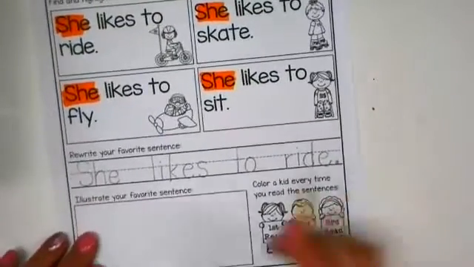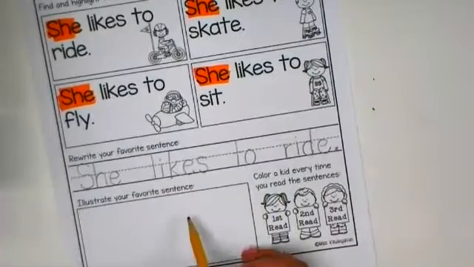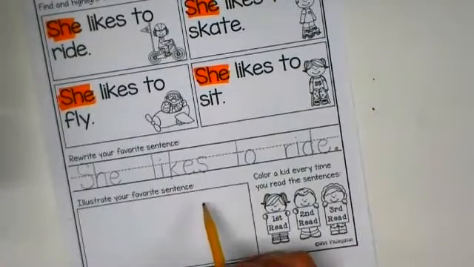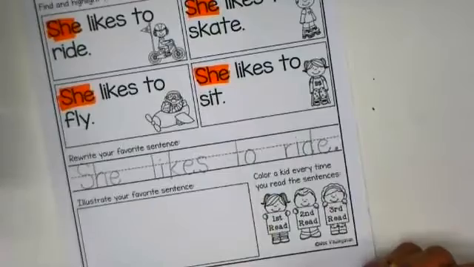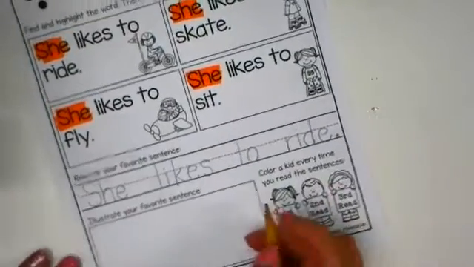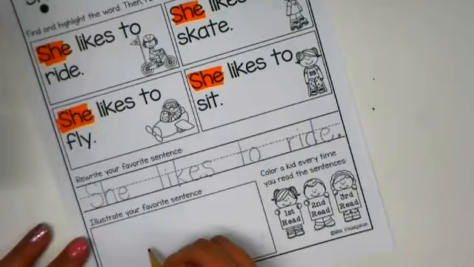Okay, so then down here, after you've written your sentence, you're going to draw in this rectangular box, you're going to illustrate a picture to go with that sentence. She likes to ride a bike. So I think I'm going to draw a picture of a bicycle. So let's see, how am I going to start this? I guess I'm going to draw the seat.